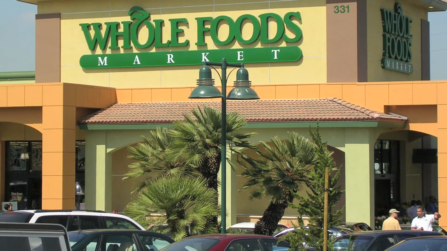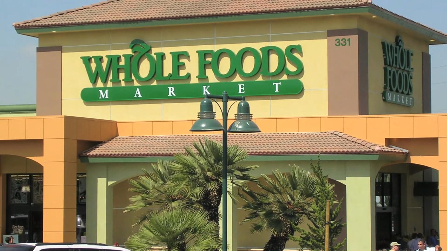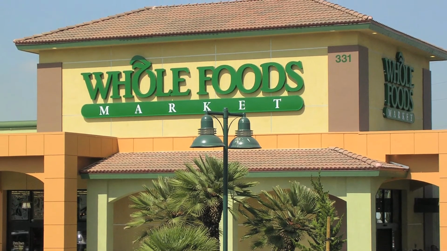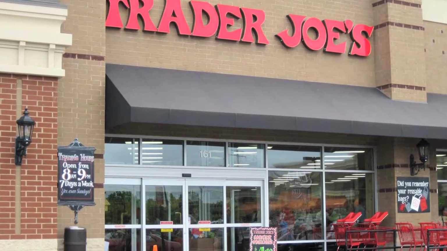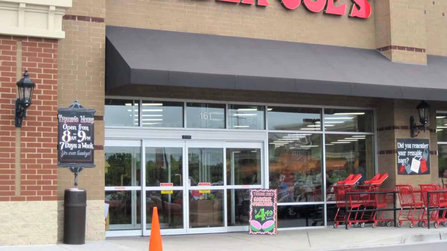Whole Foods as a retailer has done a great job, in fact, in organic foods, which is a new trend, a new lifestyle reflection. Trader Joe's, which is a predecessor to some extent, has done the same thing with healthy foods and healthy snacks. It began in California, but it is all over the country now.